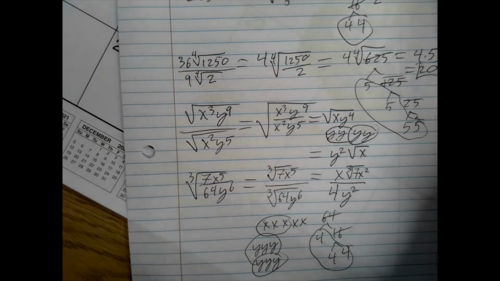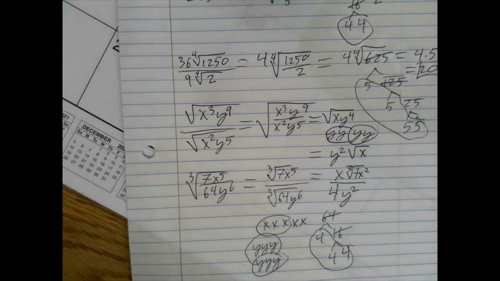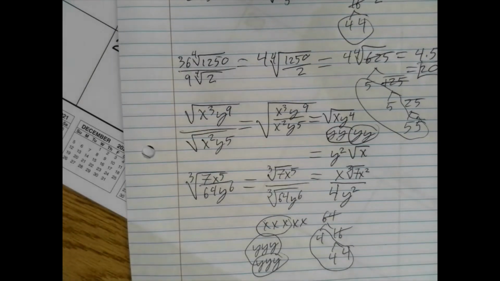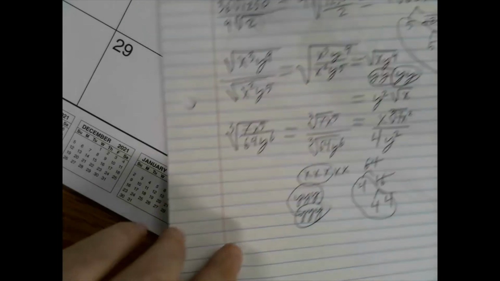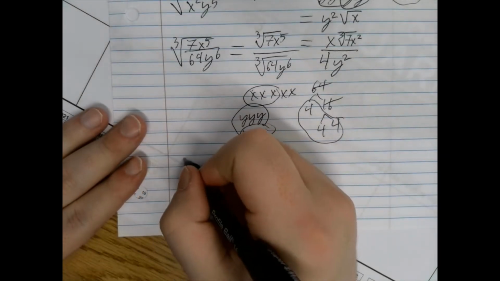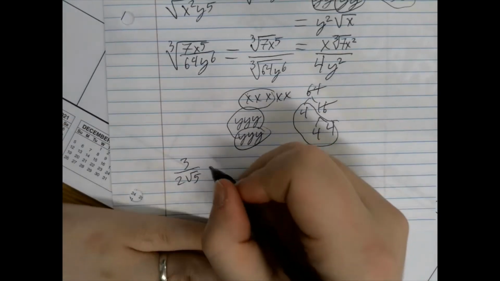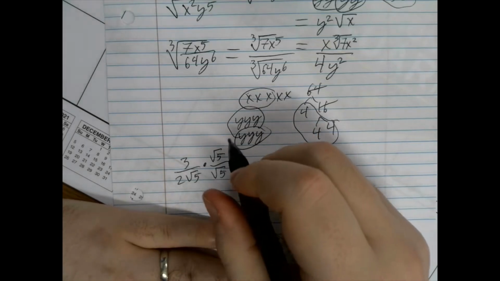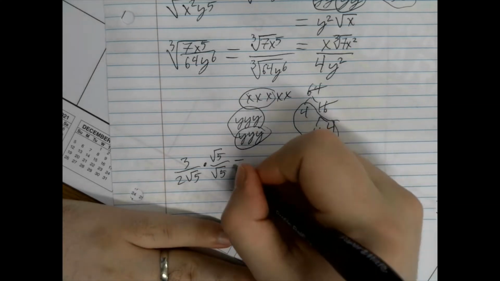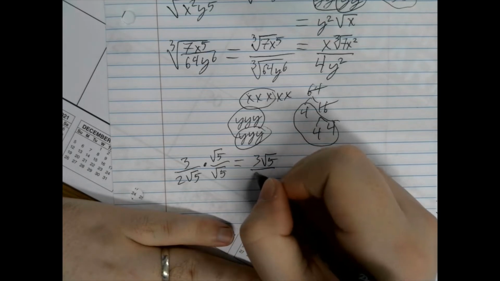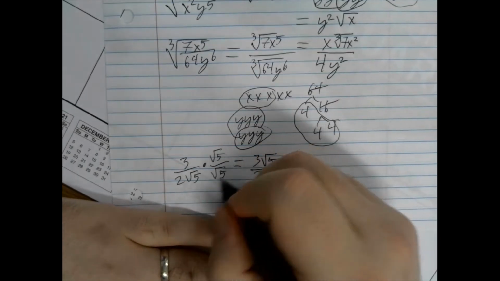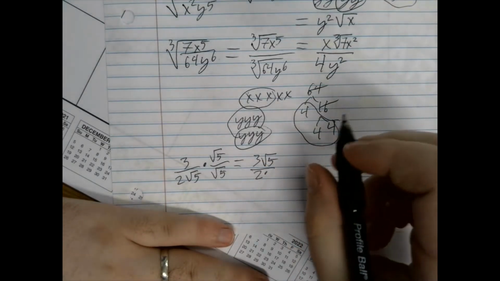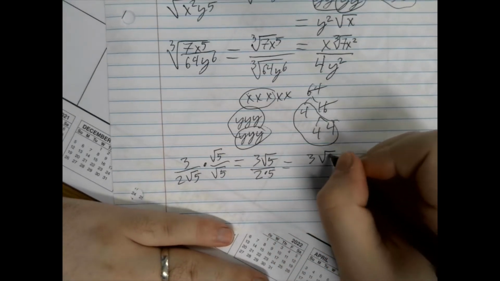Now, this gets a little bit more complicated when the denominator doesn't actually break down completely. When that happens, we have to use a technique called rationalization. Here's how that works. If we have a problem, say 3 over 2 radical 5, I can't break radical 5 down. So what I have to do is rationalize it, which means we're going to multiply radical 5 by itself, but I have to do that to the top and the bottom. This gives me 3 radical 5 up top, and 2 times square root of 5 times square root of 5 on the bottom. When you multiply them together, the radicals disappear and simply become the number underneath. So this gives us 3 radical 5 over 10.